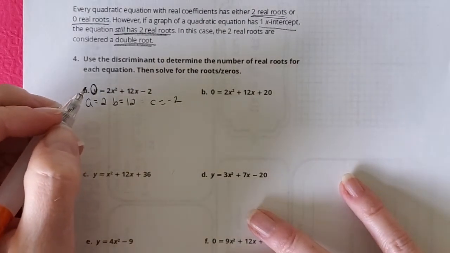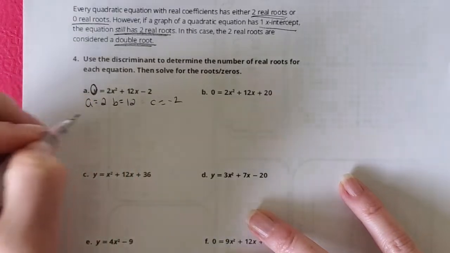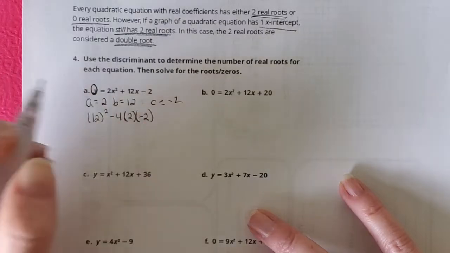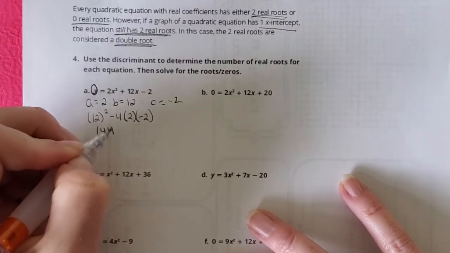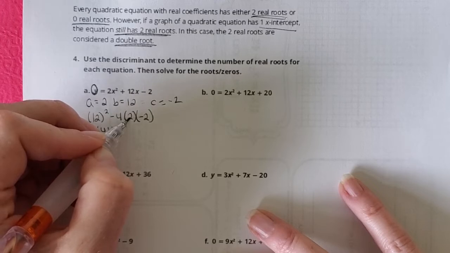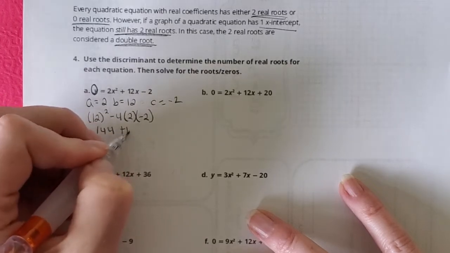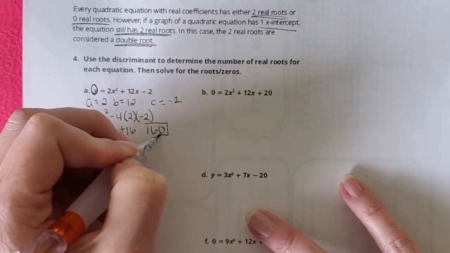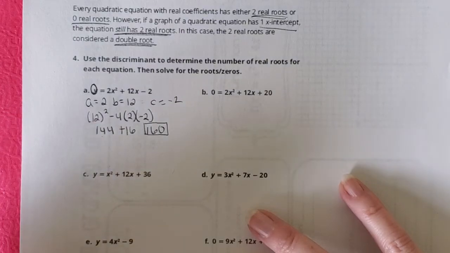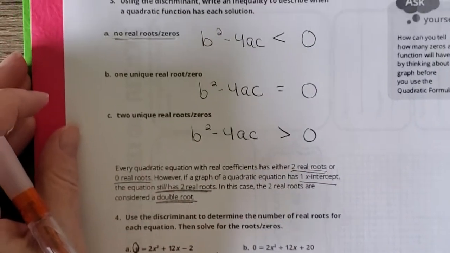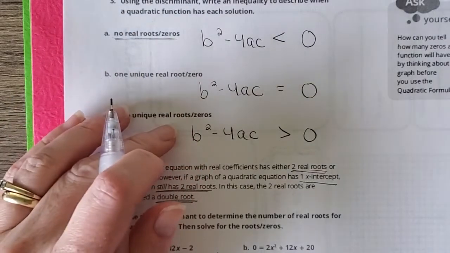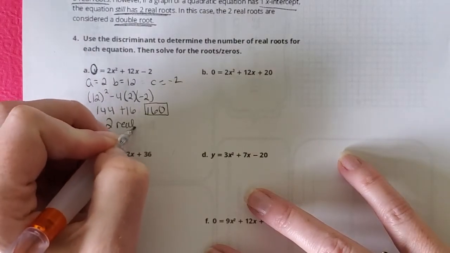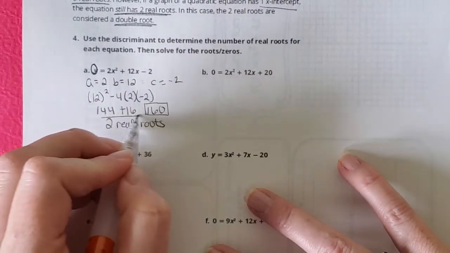And the first thing we're going to do is our discriminant, which is b squared minus 4 times A times C. 12 squared is 144. -4 times 2 is -8. -8 times -2 is +16. So when we add those together, we get 160. That is the value of the discriminant. Now we ask, is 160 less than 0, equal to 0, or greater than 0? It's greater than 0, which means it's going to have two real roots.